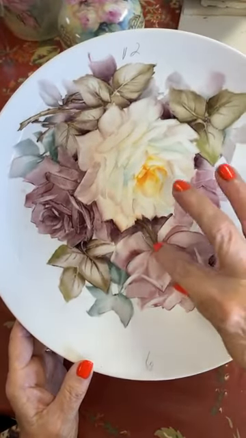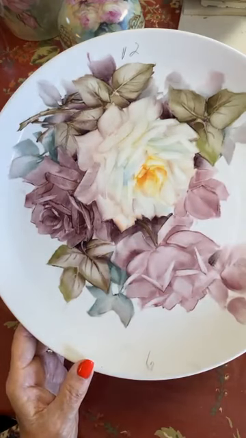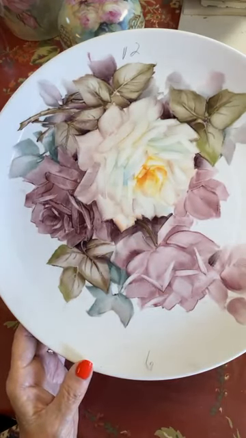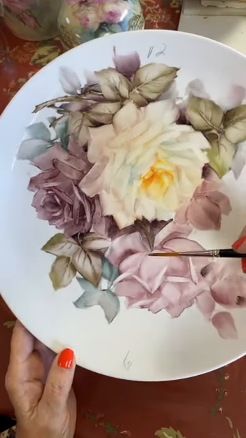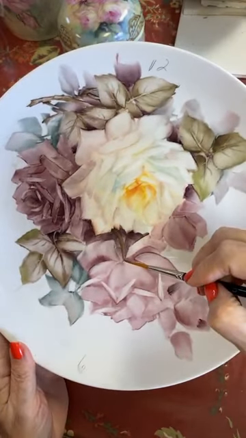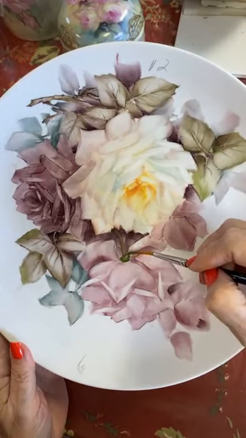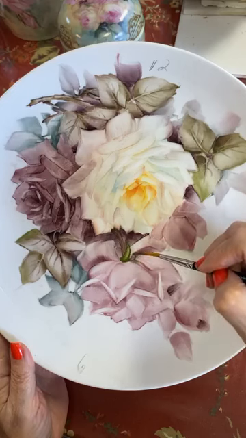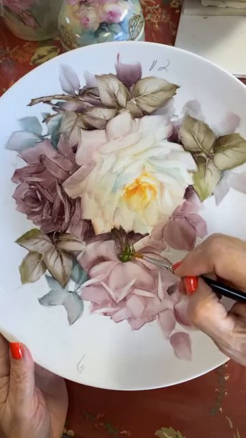Now then I want to put the calyx back here, so I'm going to use the scroller again. And I'm going to go with antique green. And I'm going to squat right between all of these petals right here. And squat, wiggle, and lift up. And lift up. And lift up.